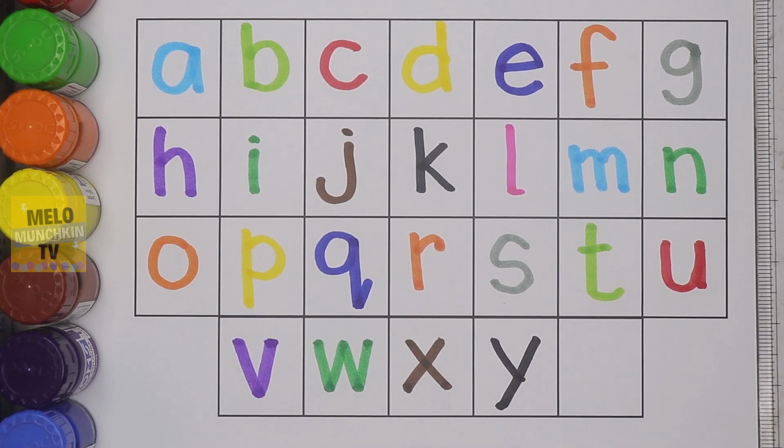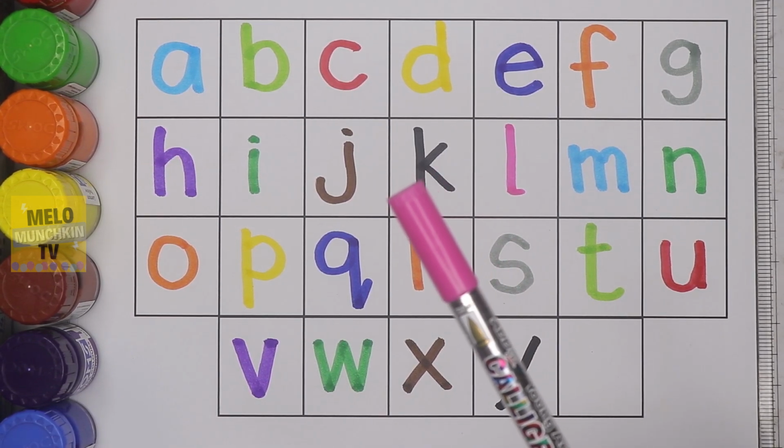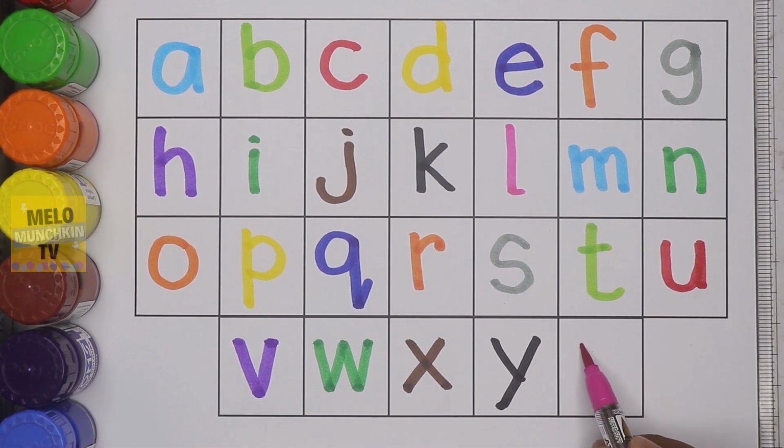And finally, pink color. After Y, it's Z. Z for zebra. So hence, we have completed our alphabets in small letters.